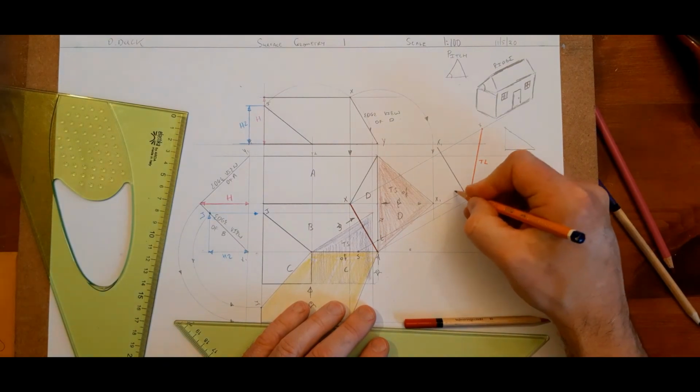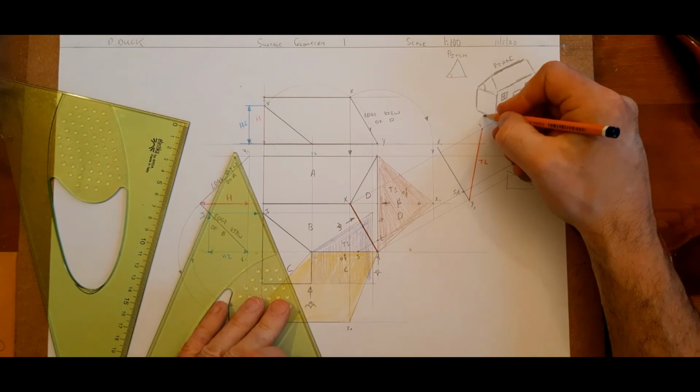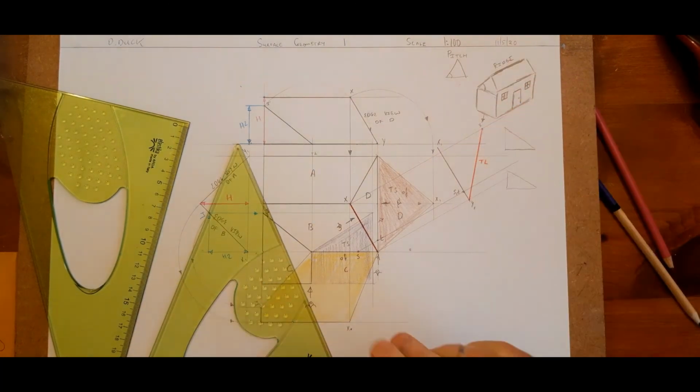So S and T. And now to get that dihedral angle, look down along the true length line there.